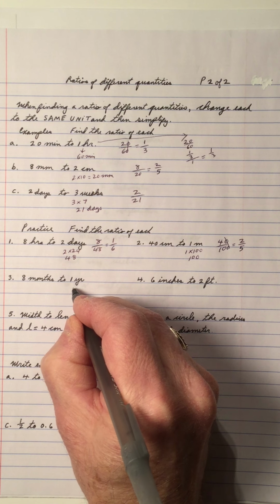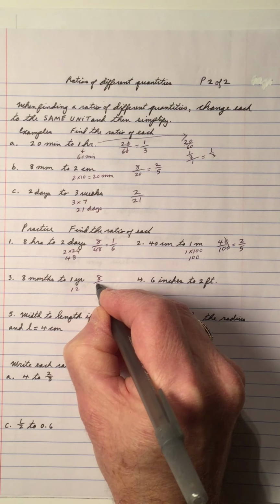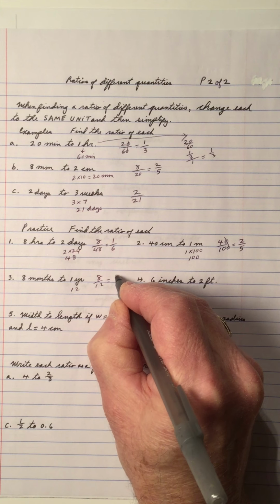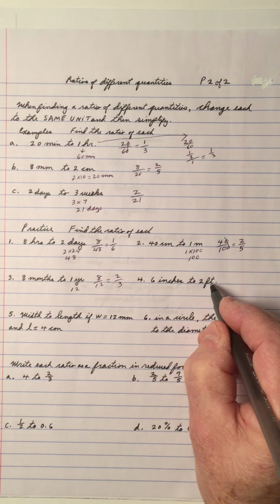8 months to 1 year. 1 year has 12 months. So that's 8 to 12. 4 into 8 goes 2. 4 into 12 goes 3. So 2/3.